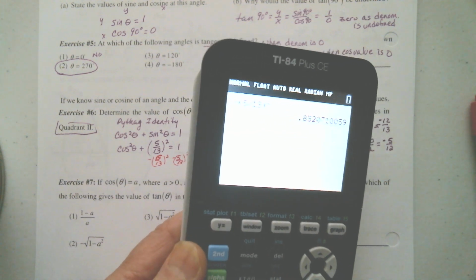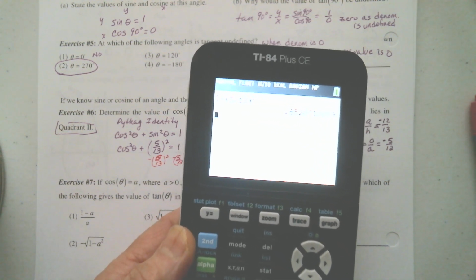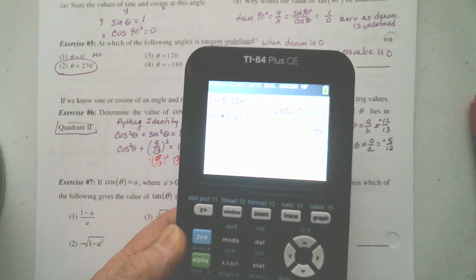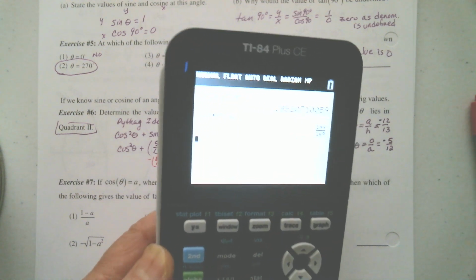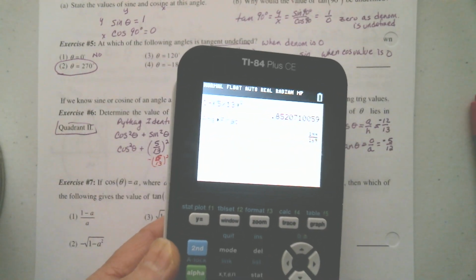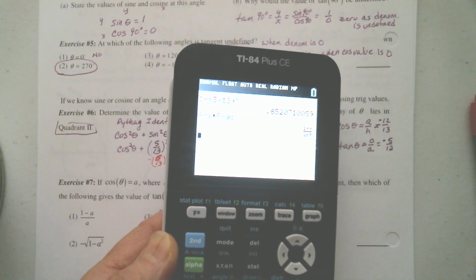Okay, well, I math frac that and then square root of it. That's 144 over 169, and the square root of that's 12/13.